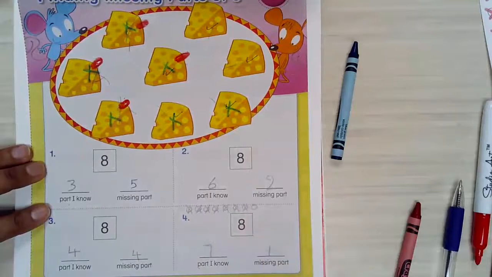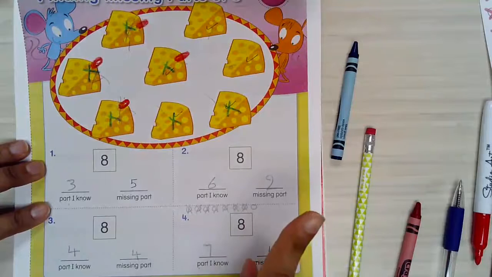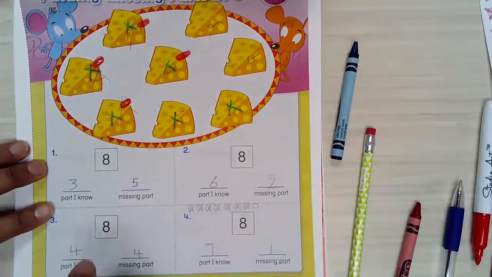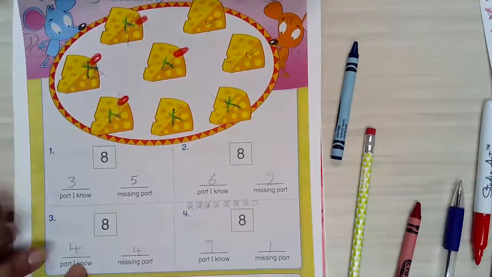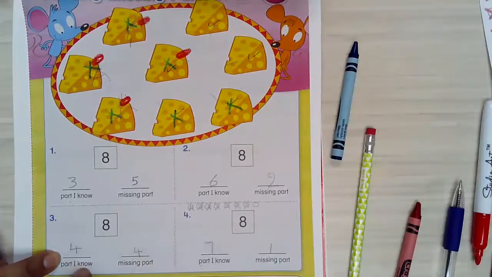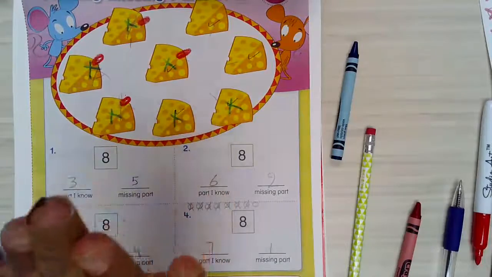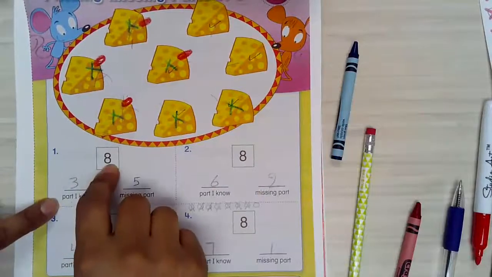1. Or, as we said before, how many you need to add or count to reach 8. So you have 7, after 7, 8. So I count 1 time. Over here, the in all is 8 and the part you know is 4. So how many counts are you going to count to reach 8? After 4, 5, 6, 7, 8. So how many? 4.